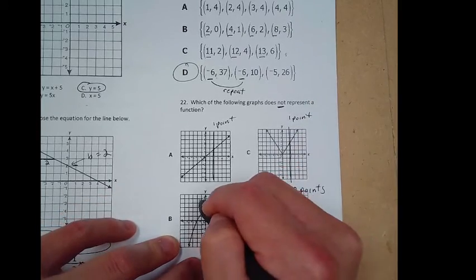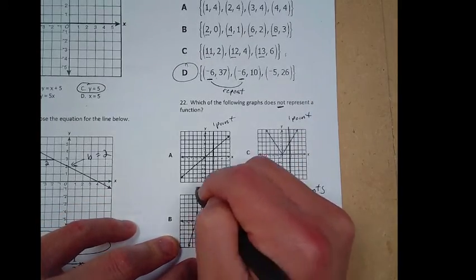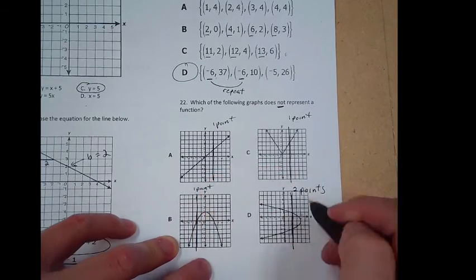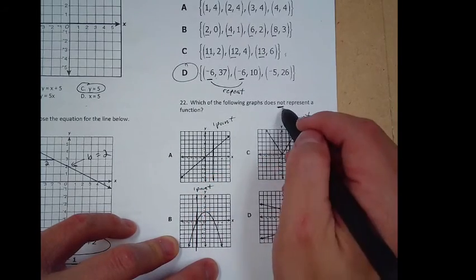Draw a vertical line here. Anywhere I draw a vertical line, it's only going to hit 1 point. But this one hits 2. So it's not a function. This one is D.